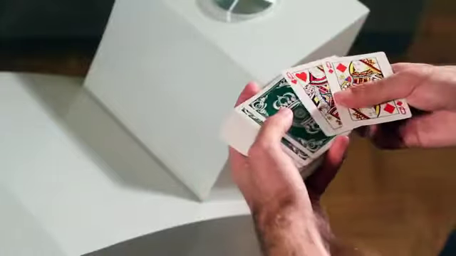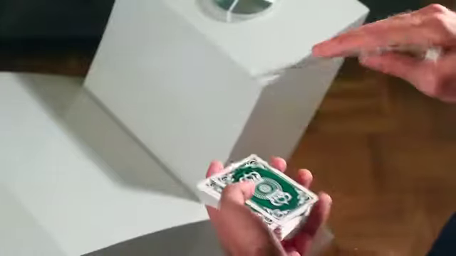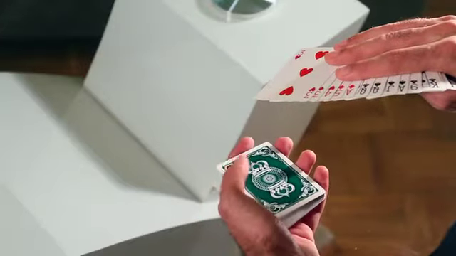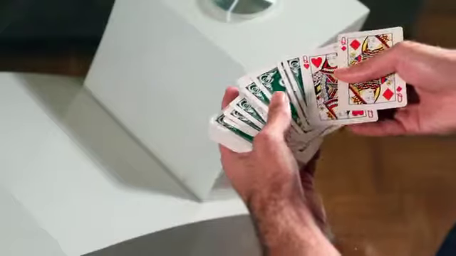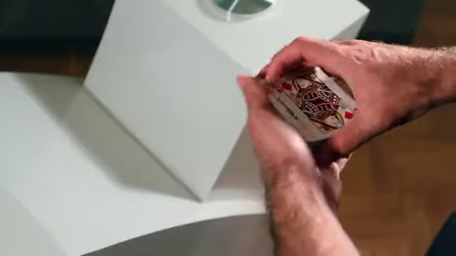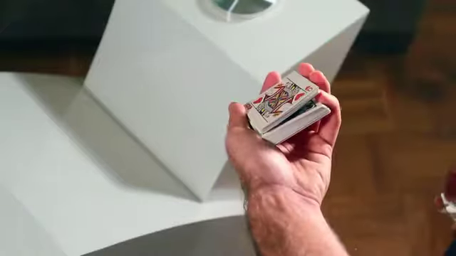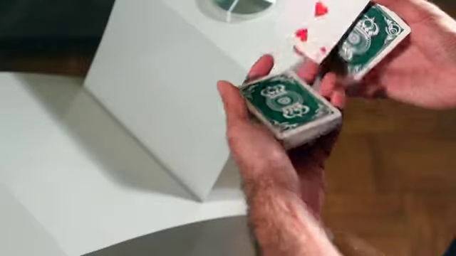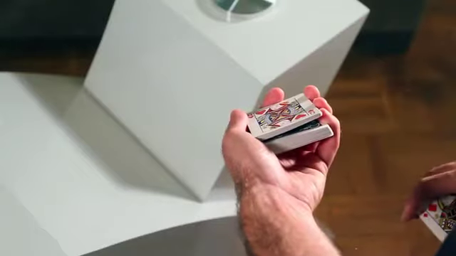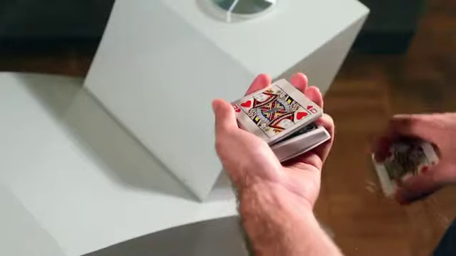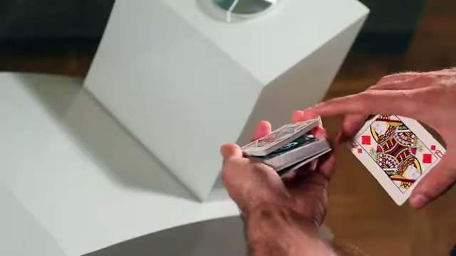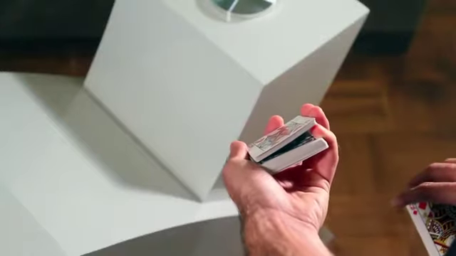So I have a card selected from, let's say, about 15 cards, okay? So the three of hearts. Now I'm going to come here and square everything up and keep a finger break above the selection. So I have a pinky break below the selection. So the three of hearts is here, and the pinky break is below it, like that. I'm going to hold this card in middle position, okay? And this card is on top with the rest of the pack, just like that.